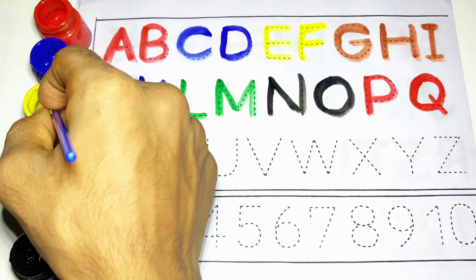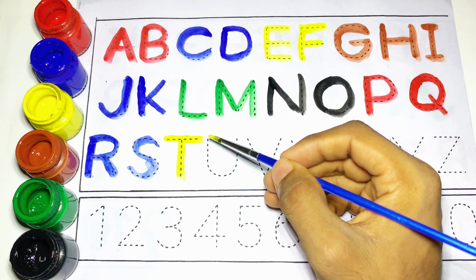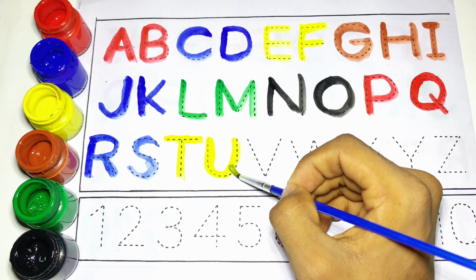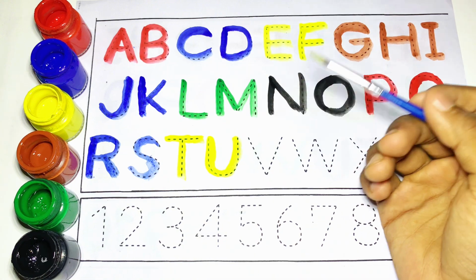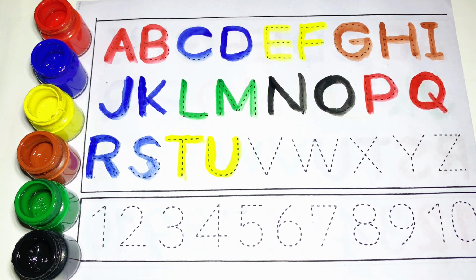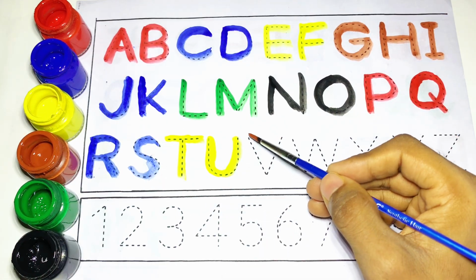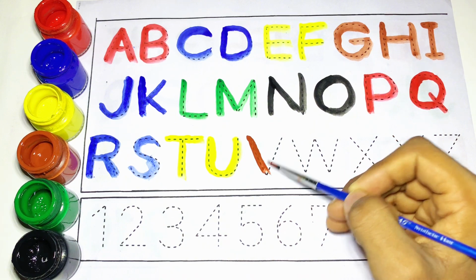Kids again use yellow color and draw U. U for umbrella. Tell words of U. Kids write V. V for van, V for vanilla. Tell words of V and use brown color.